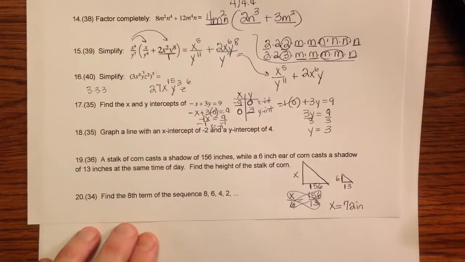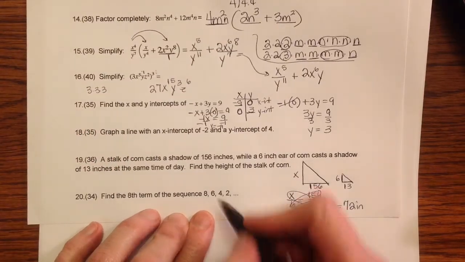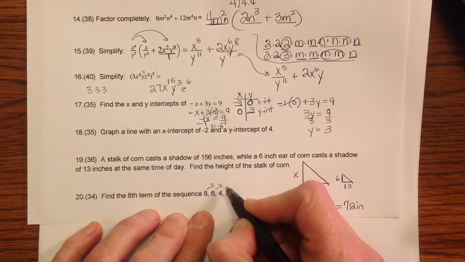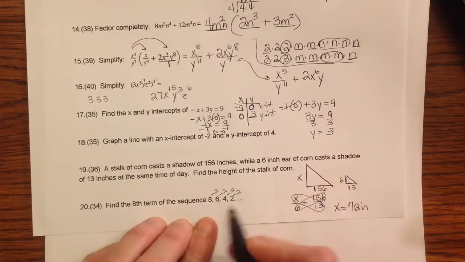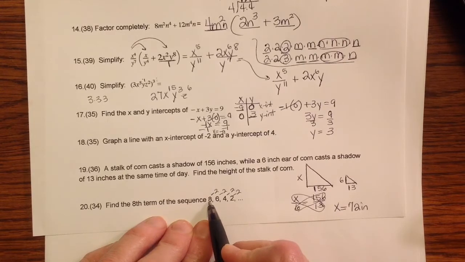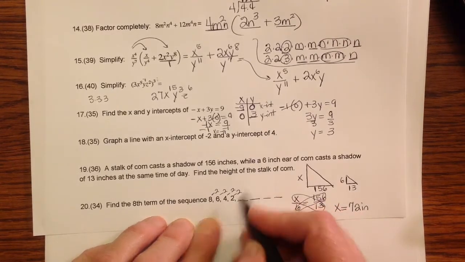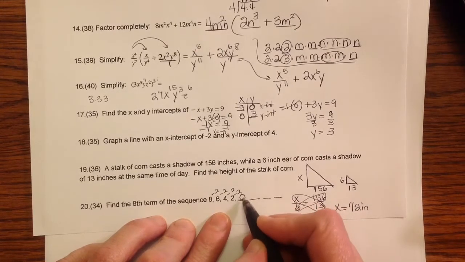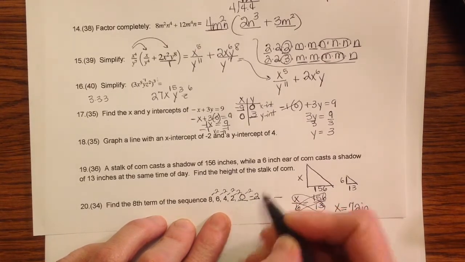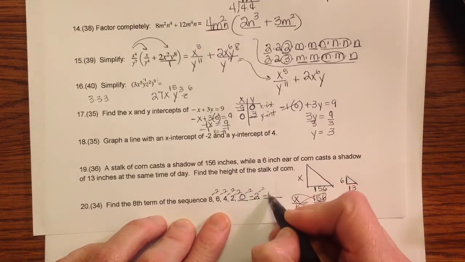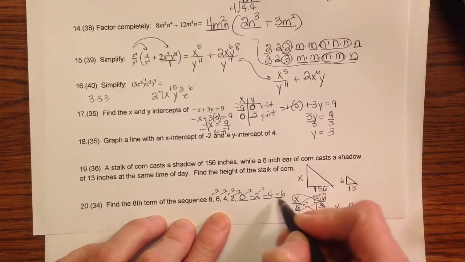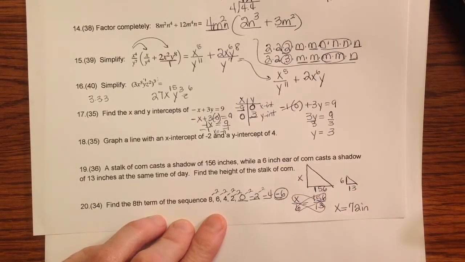We're looking for the 8th term of this sequence, so you want to see what your pattern is. You're subtracting 2. And I'm going to go 1, 2. This is my a sub 1, 2, 3, 4, 5, 6, 7, 8. So 2 minus 2, minus 2, minus 2, minus 2. So my 8th term should be -6.